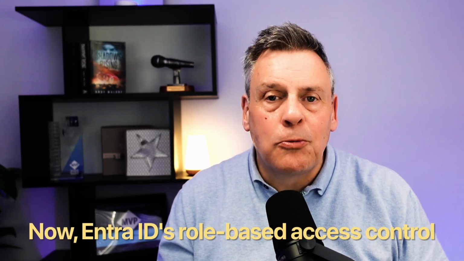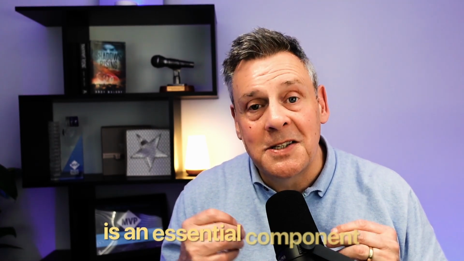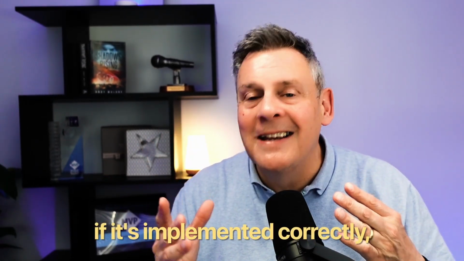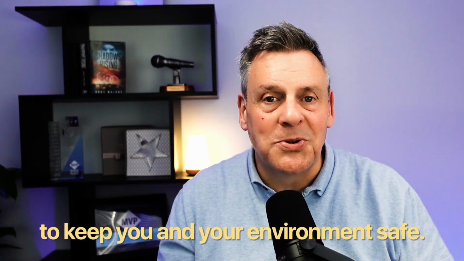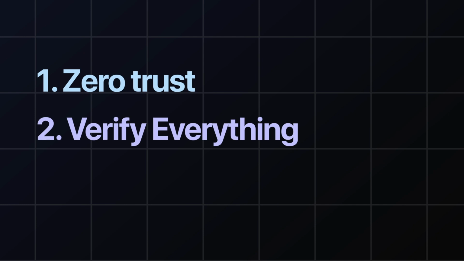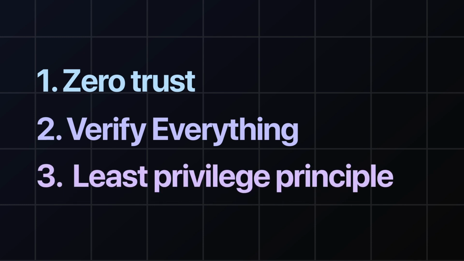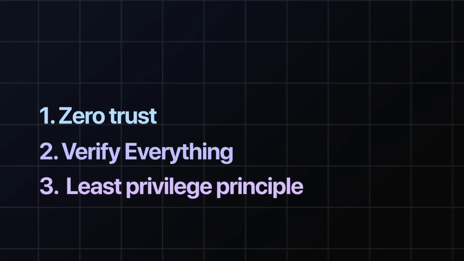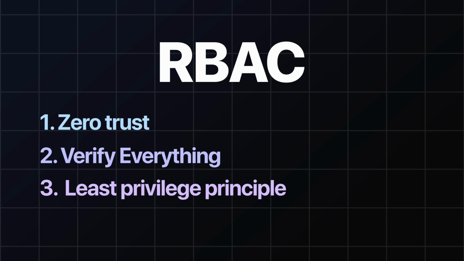Now, Entra ID's role-based access control is an essential component in Microsoft's Zero Trust model. This is a model that's guaranteed, if it's implemented correctly, to keep you and your environment safe. Zero trust, verify everything, and of course, always use the principle of least privilege. And this is where RBAC really comes into its own.